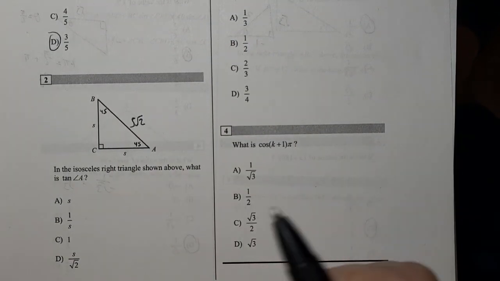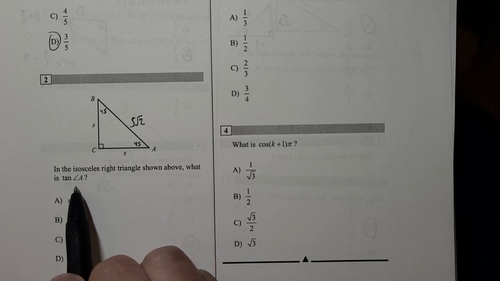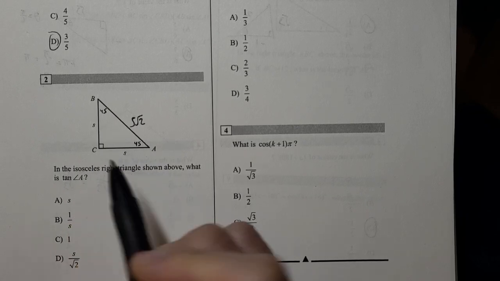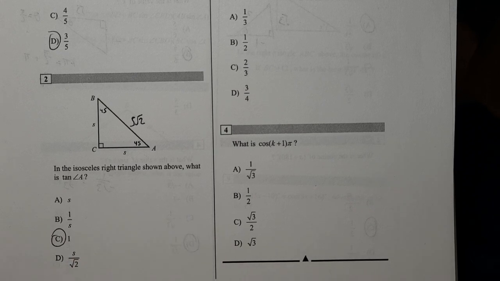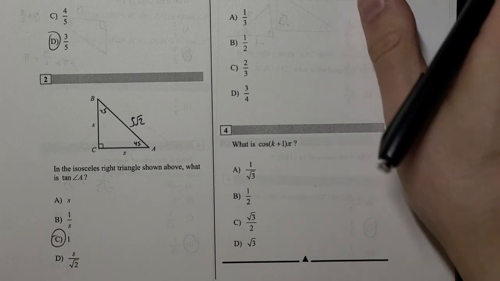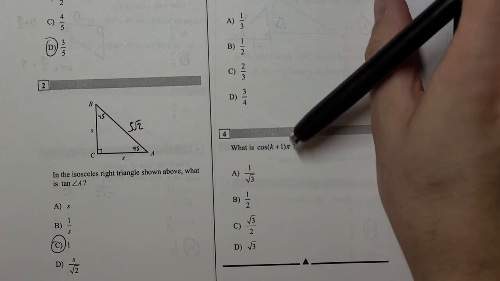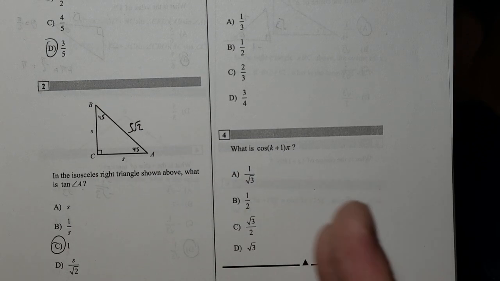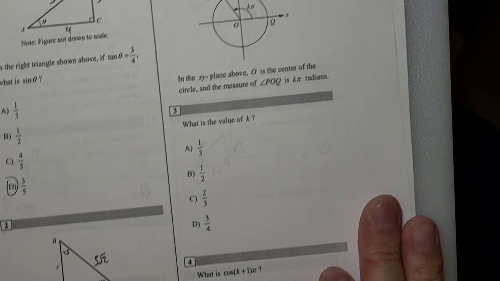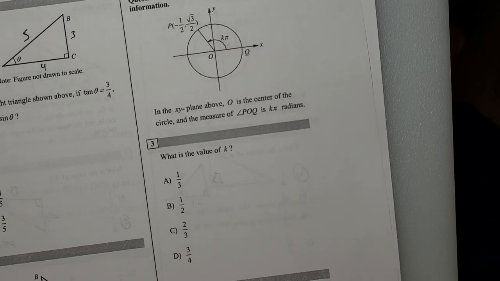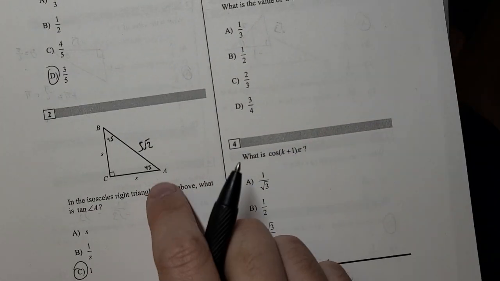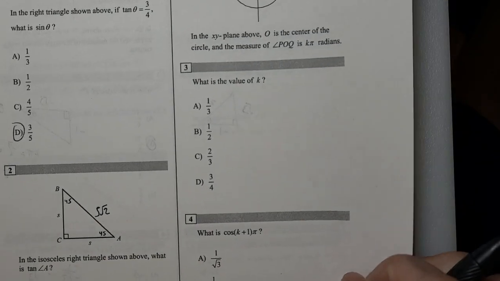Tangent of angle A is S over S, which is 1. So this is actually a waste of time to get this length, but it didn't cost me too much time. The moral of the story is don't get what you don't need, even though it could have been helpful.